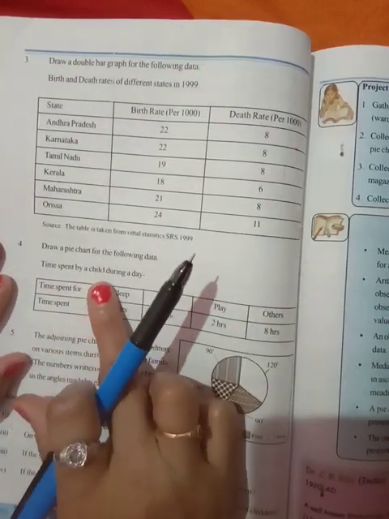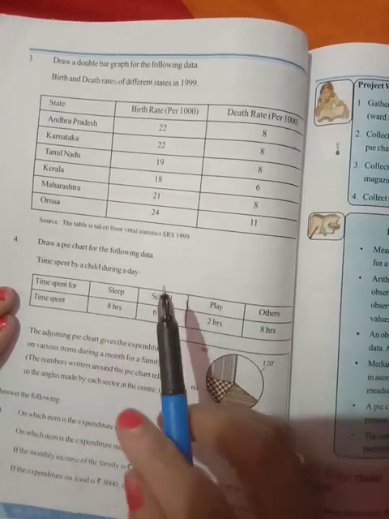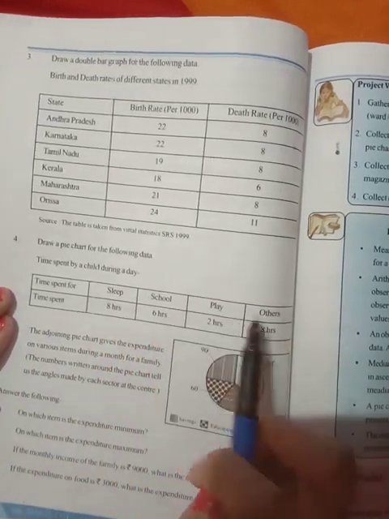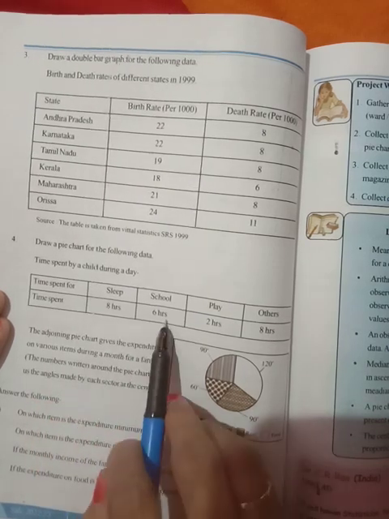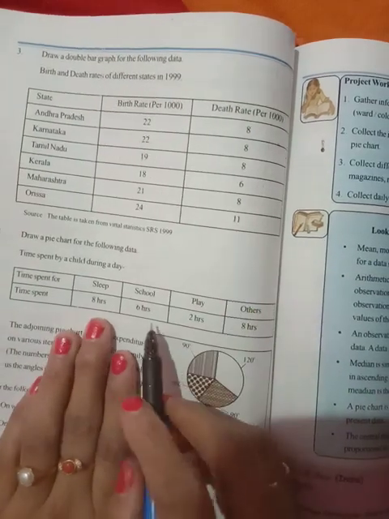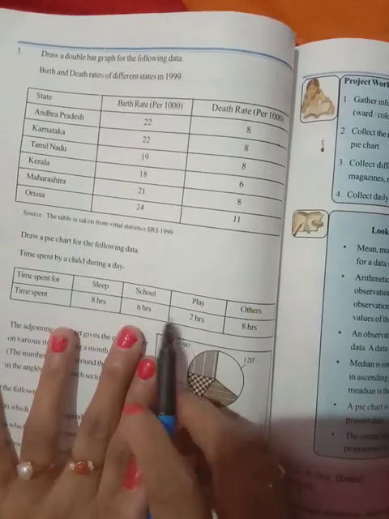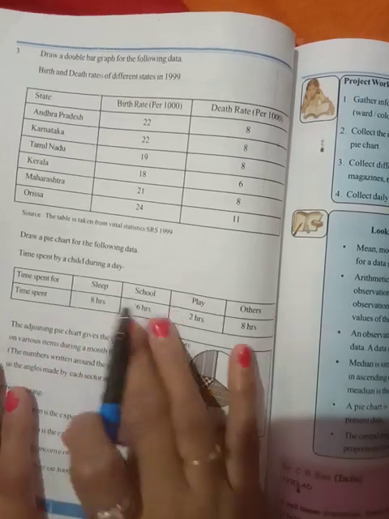Time spent by a child during a day. Time spent for sleep, school, play, others. Sleeping time is 8 hours, and school time is 6 hours. Play is 2 hours, and others is also 8 hours. So that's the given data.